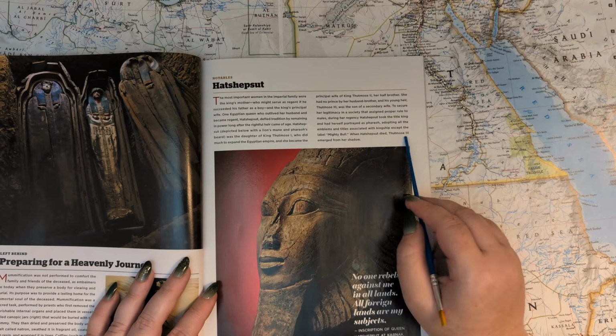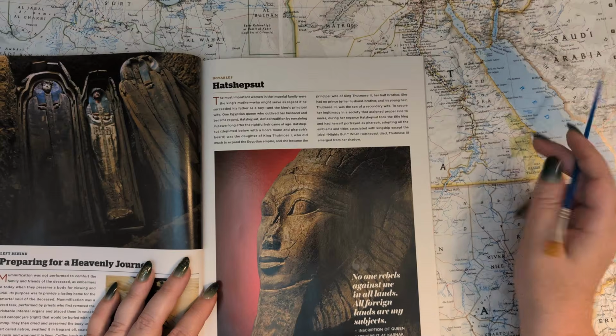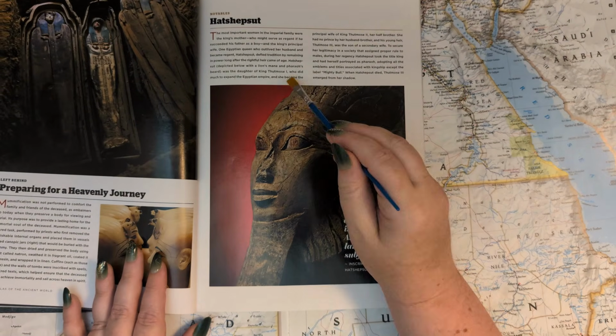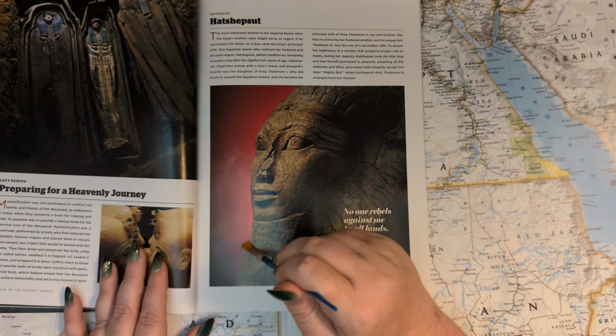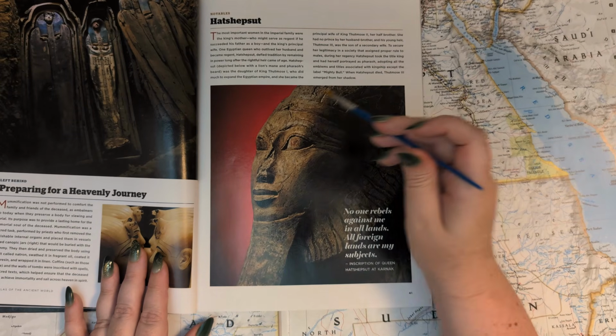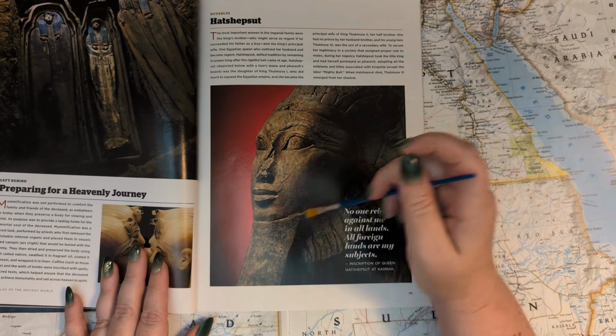When Hatshepsut died, Thutmose III emerged from her shadow. As she built a huge elaborate tomb, she left quite a legacy, and her heir did everything he could to erase her from history.